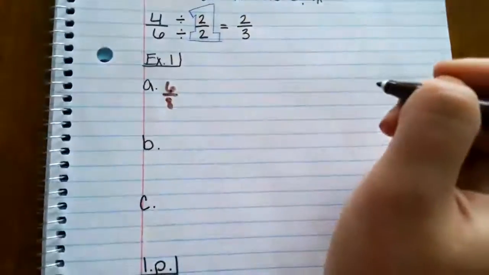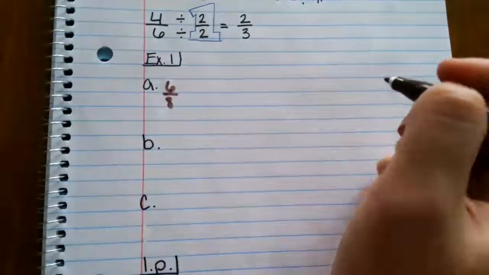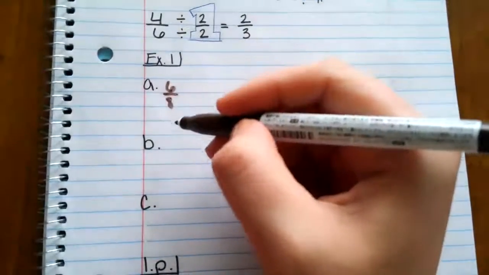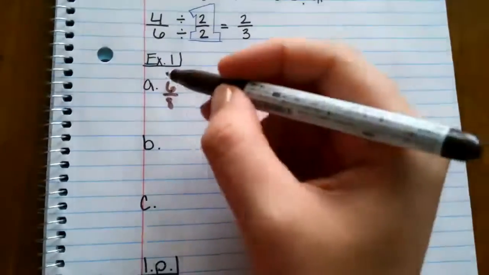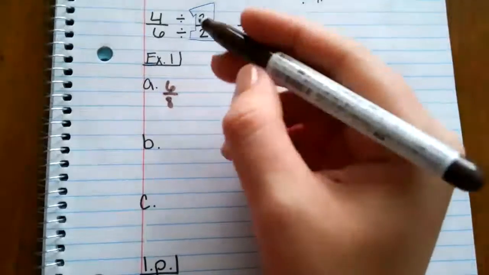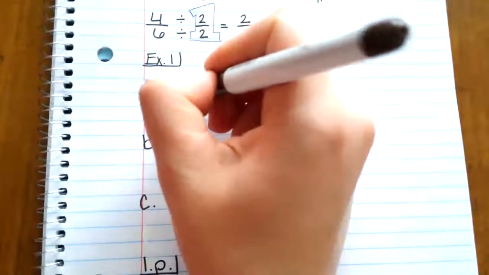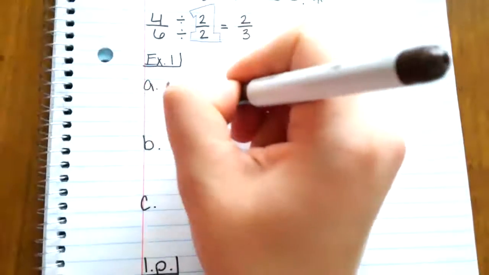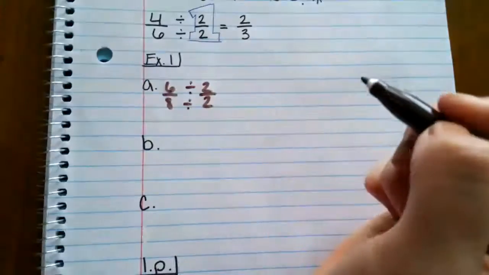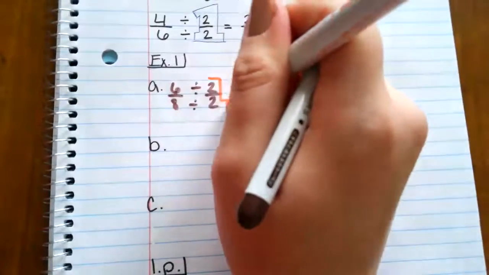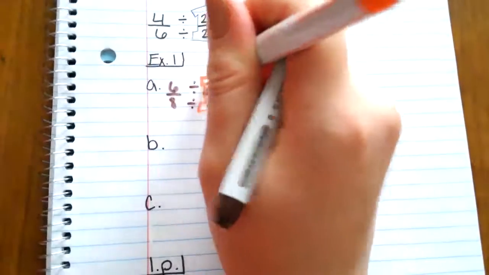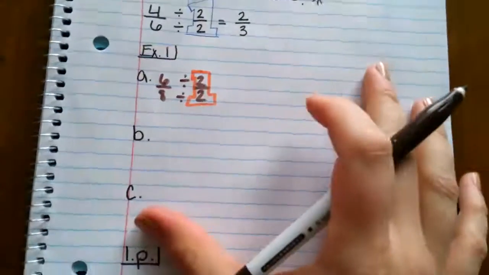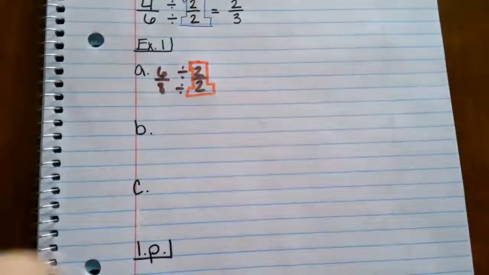6/8. Okay, so the numerator and the denominator are 6 and 8. The numbers can be divided by 2. They're both even, and 2 can divide that fraction. So I'm going to divide both top and my bottom number by 2/2. Remember that 2/2 is still saying we have 1. Don't forget. Okay, 2/2. So 6/8 divided by 2/2.